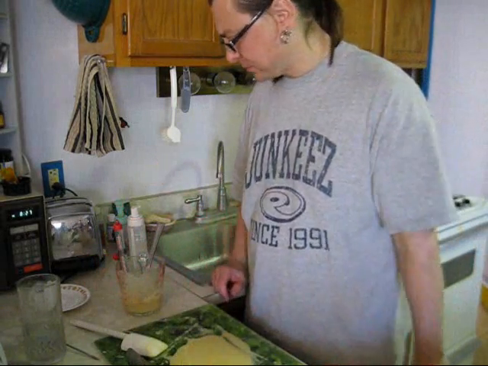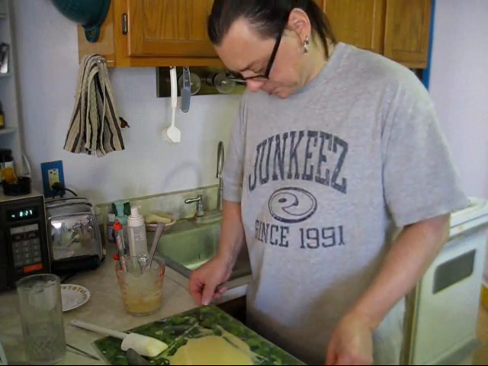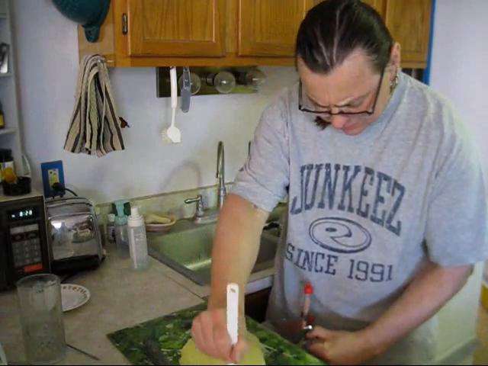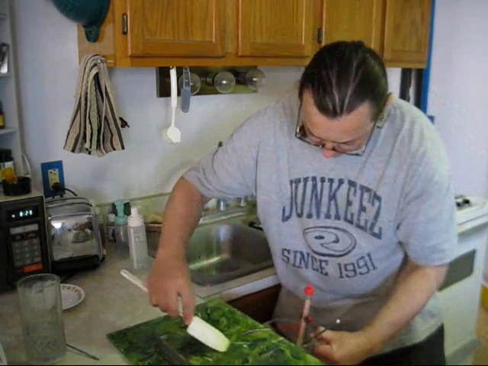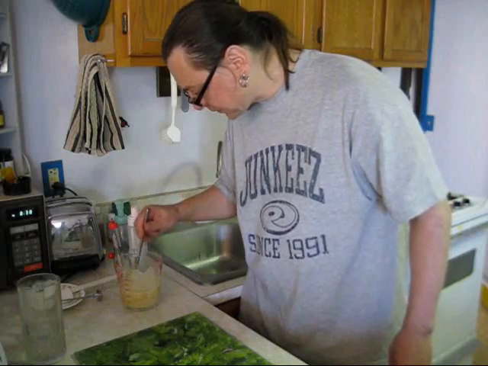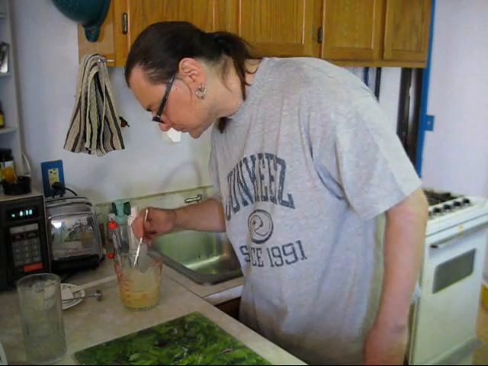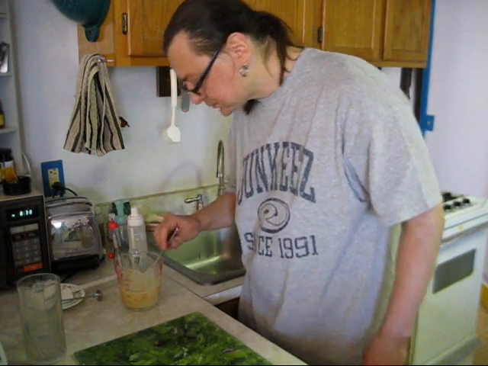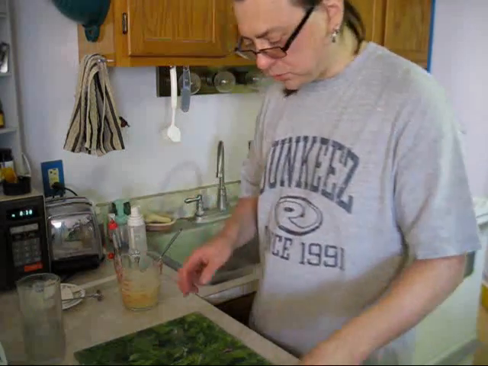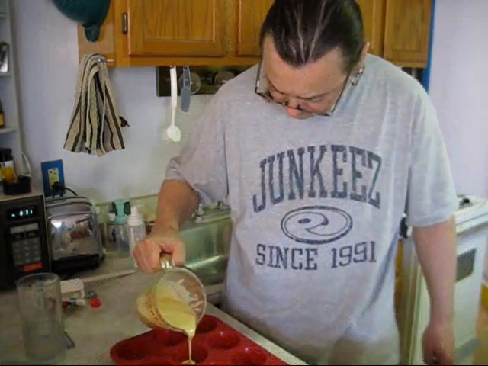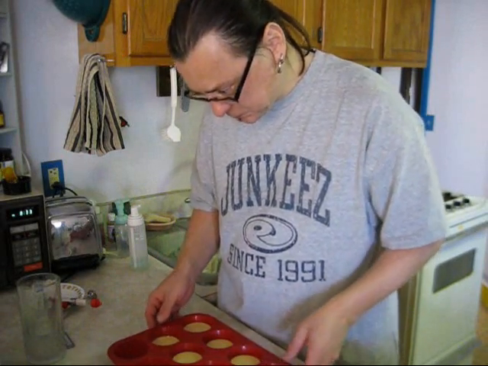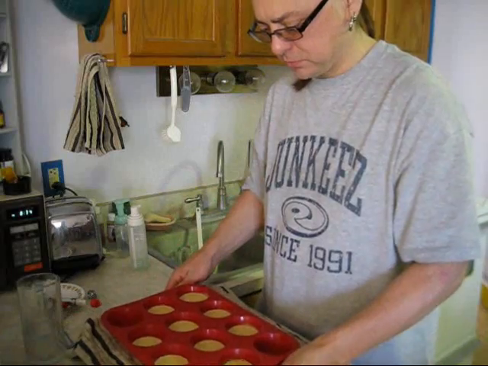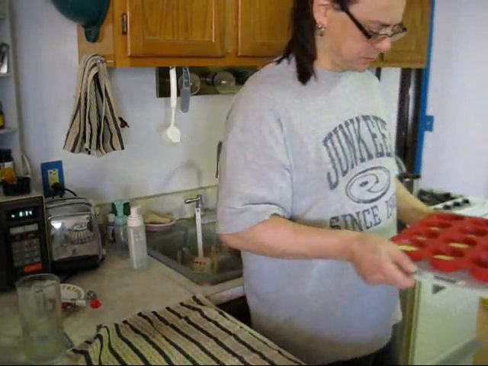Alright, I'm not sure how I'm supposed to get it back in there. Yeah, I think this is what I did last time. That's why I made such a mess. Just mix them together, and it said not to get air bubbles in it. And then put it into your mold. You're supposed to pick it up and drop it, so that it's supposed to get the air bubbles out of it. Into the refrigerator it goes.